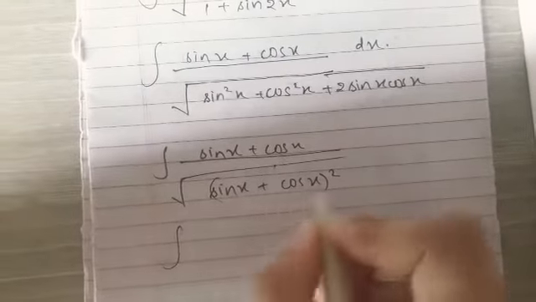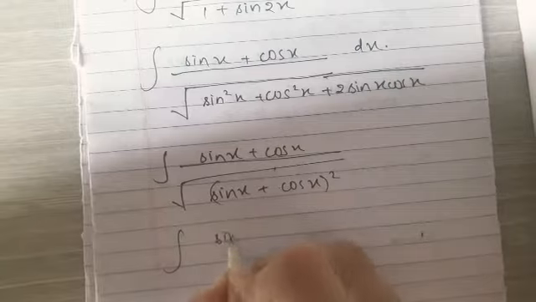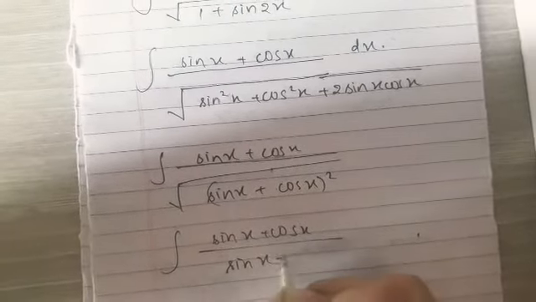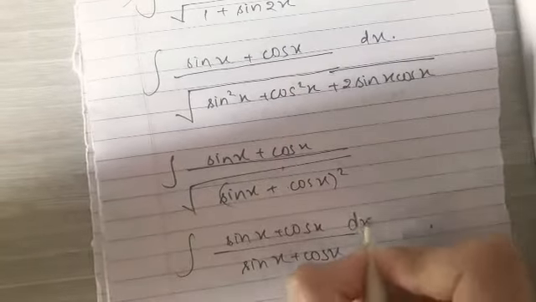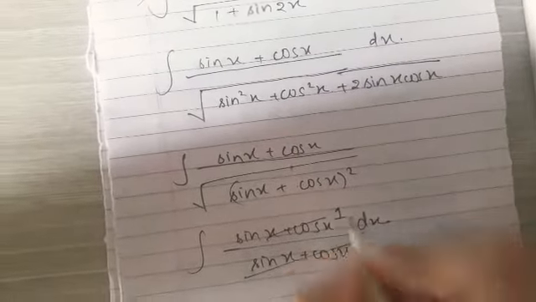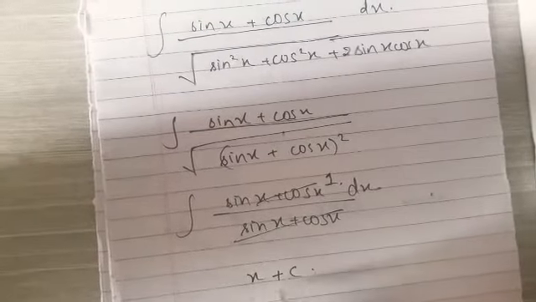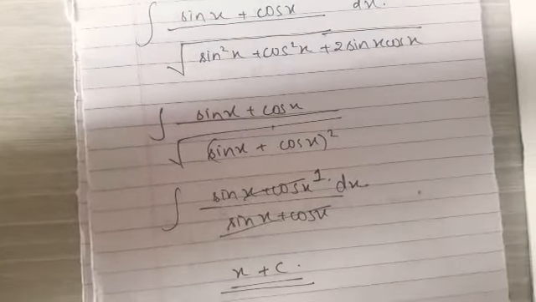So the square root sign will get removed and we will be left with sin x plus cos x in the numerator as well as the denominator, which will ultimately turn into 1, and the integral of 1 is x. So the final answer is nothing but x plus c.